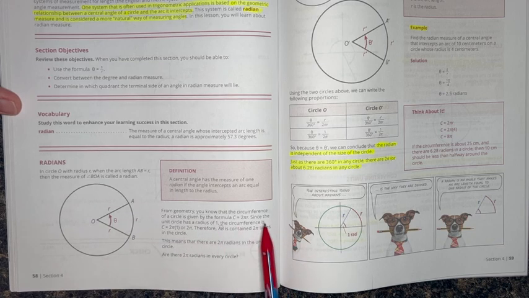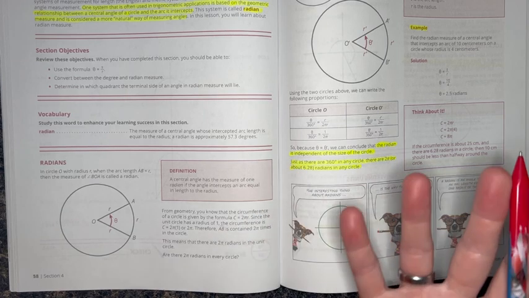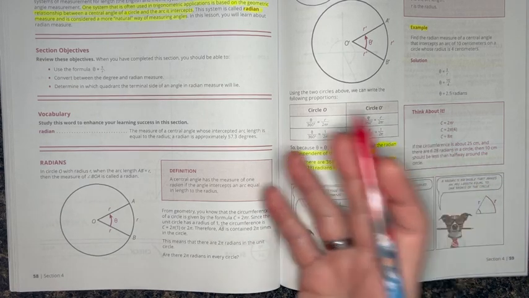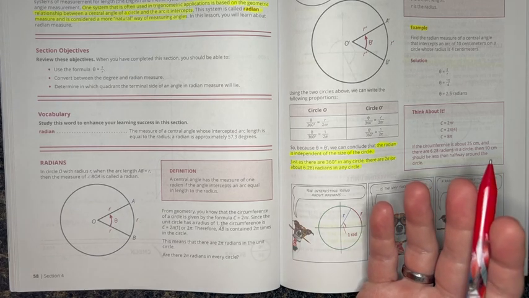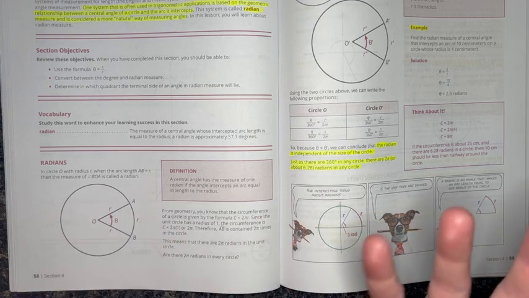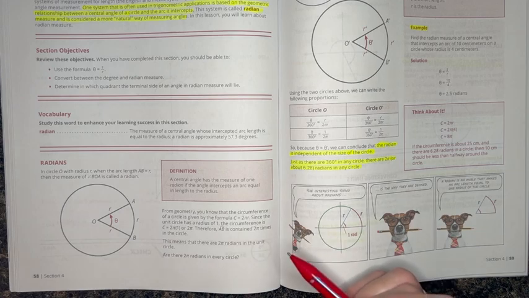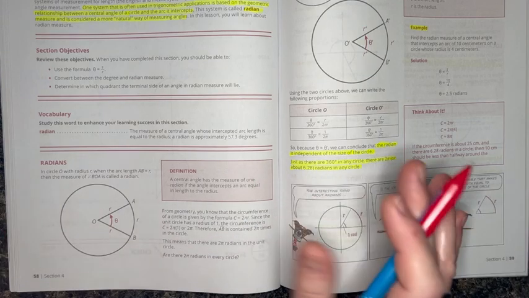From geometry, you know that the circumference of a circle is C equals 2 pi r, or C equals diameter times pi. And it says since a unit circle has a radius of 1, the circumference of a unit circle is 2 pi. And that is our radians. So 1 time around the circle is 2 pi radians. Okay? And there are 2 pi radians in any circle.